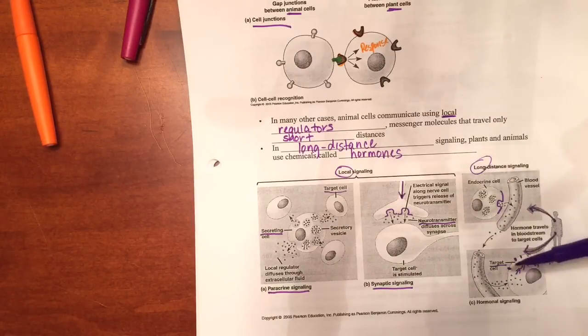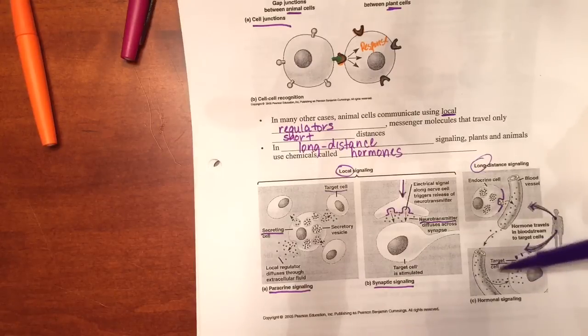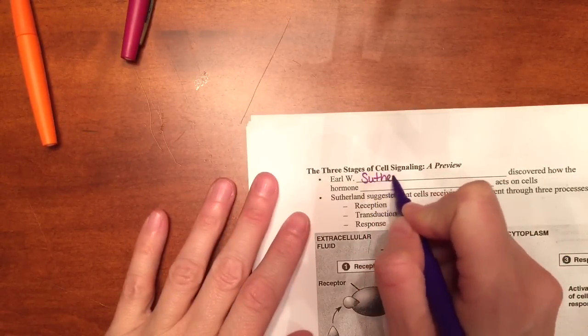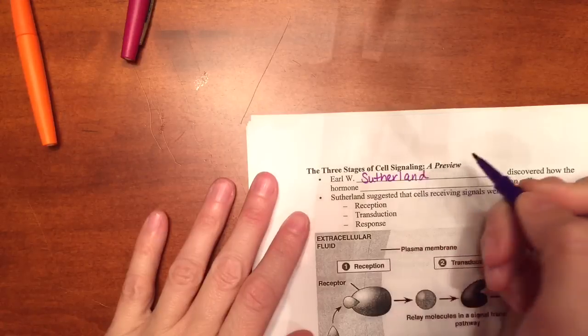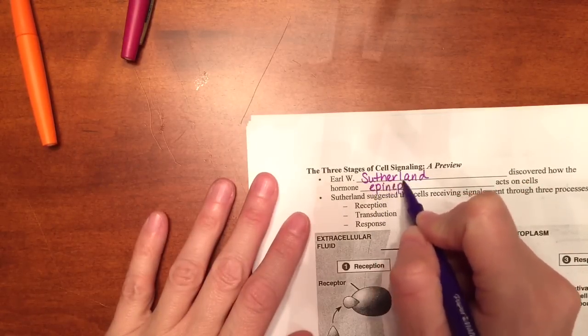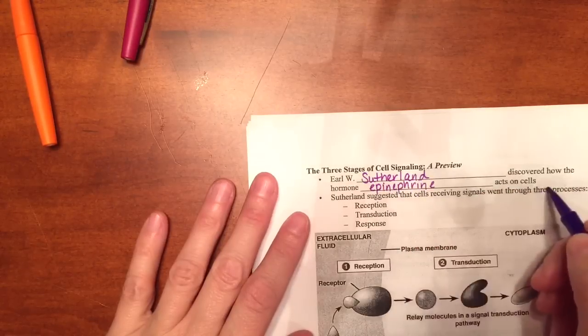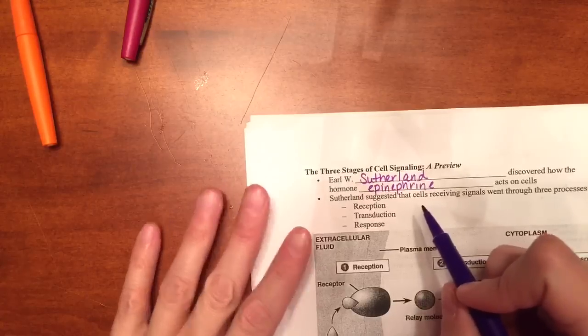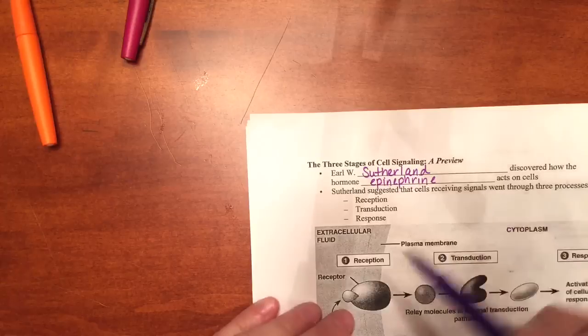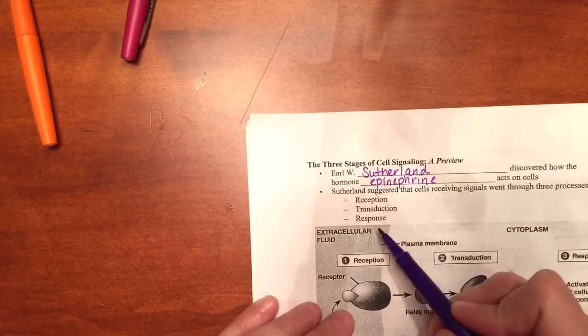All right, so let's look more specifically at what happens in this signaling process. When the signal gets to the target cell, what actually happens to it? This man named Sutherland discovered how the hormone epinephrine acts on cells. He studied this hormone, and what he figured out is that there are three major steps for cell signaling. They're called reception, transduction, and response.